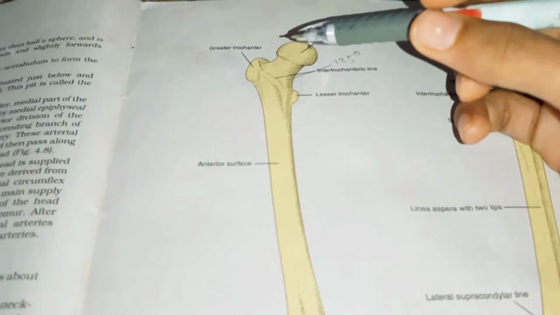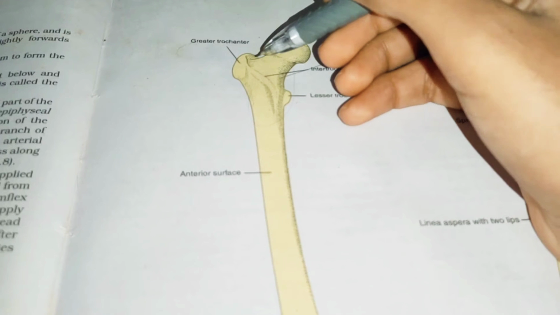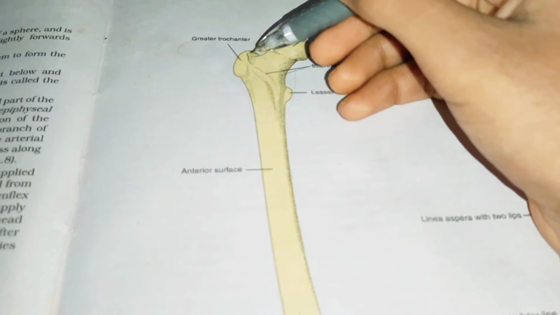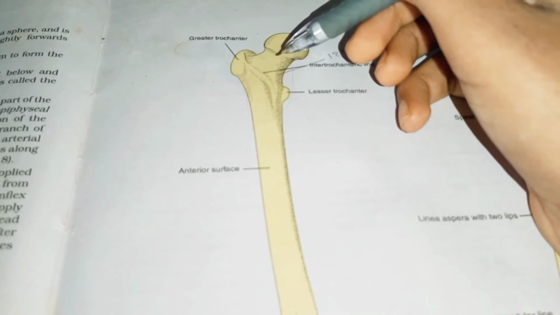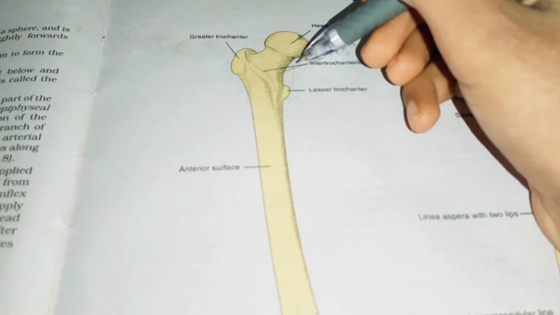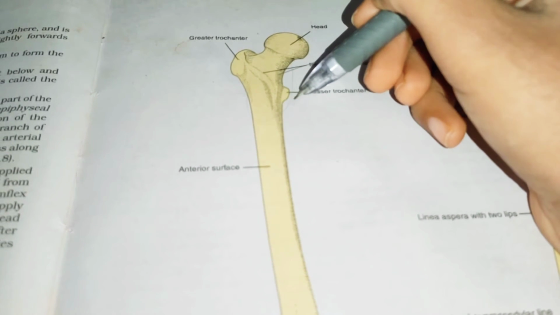Now coming to the neck. The neck has mainly two borders and two surfaces. So two borders, two surfaces. So what are those two borders? The upper border, you can see this is the upper border, which is concave, horizontal, and meets the shaft at the greater trochanter. The lower border is straight, oblique, and meets the shaft near the lesser trochanter.